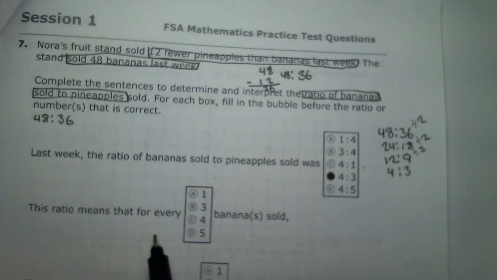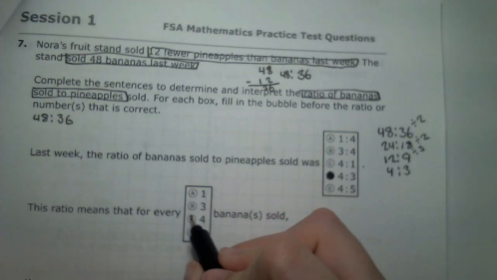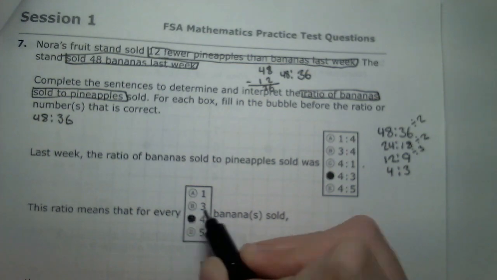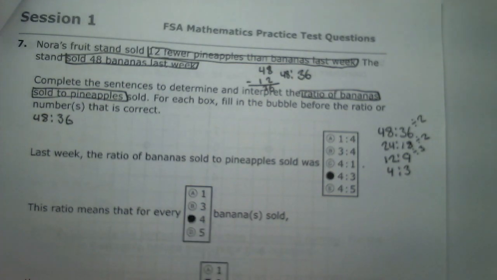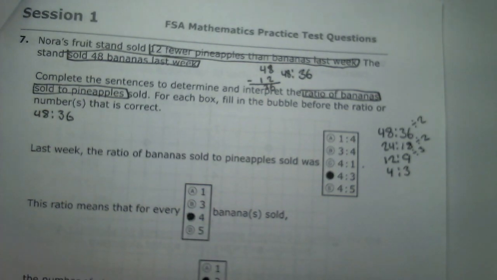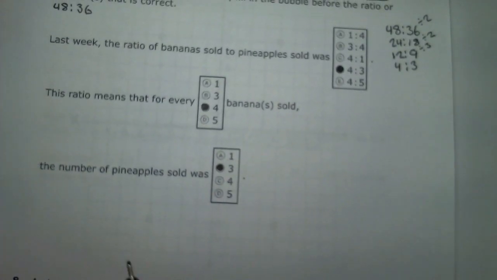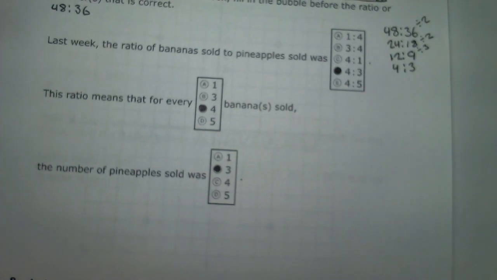Now, this ratio means that for every 4 bananas sold, here the ratio is 4 bananas to 3 pineapples, there are 3 pineapples sold. That's the end of that question. Oh my gosh, you couldn't see that? Okay, I just filled it in like that. Number of pineapples sold was 3. All right, now Noah's gonna solve the question.